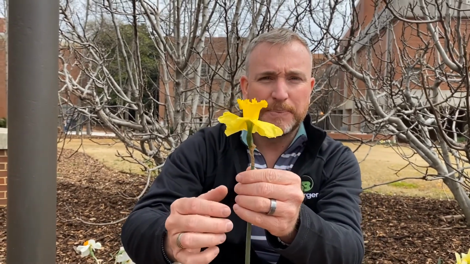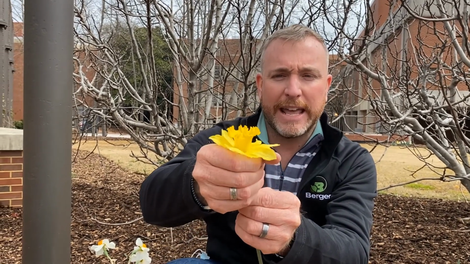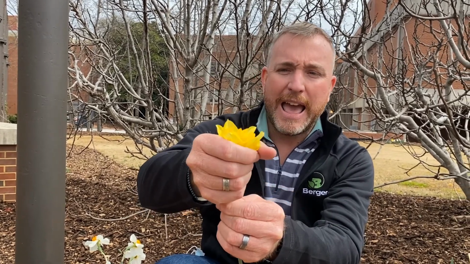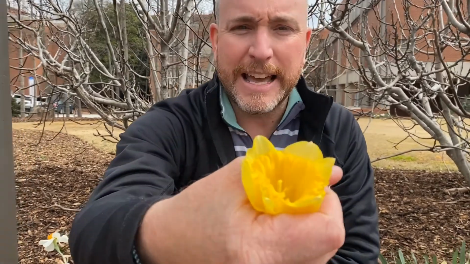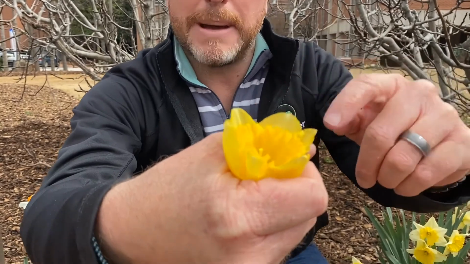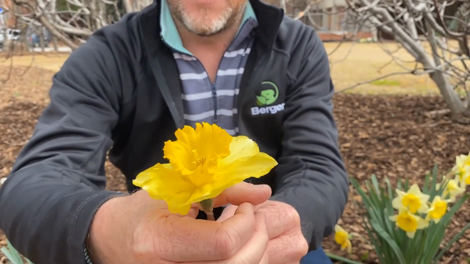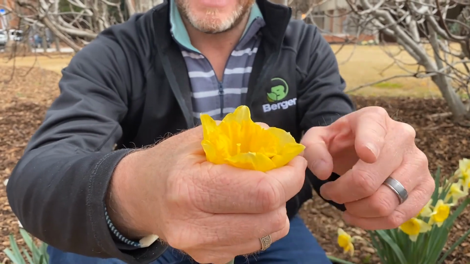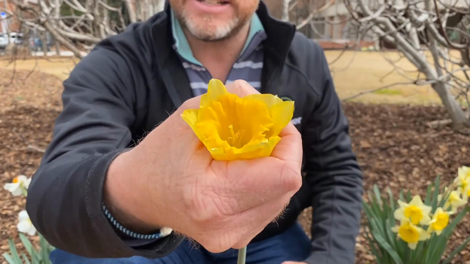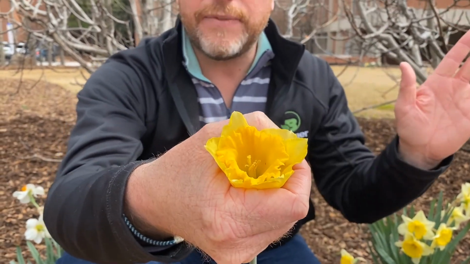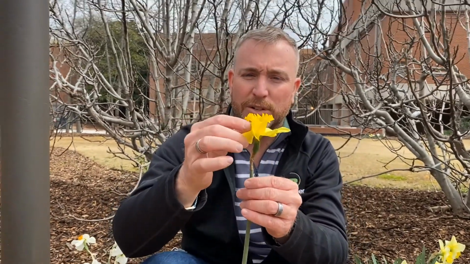Now, key ID feature of trumpet daffodil. I'm going to fold the perianth up, and I hope you can notice that the perianth equals about the height of the corona. So again, fold the perianth up, and it's nearly equal to the height of the corona. Key feature for trumpet daffodil, Narcissus pseudonarcissus.